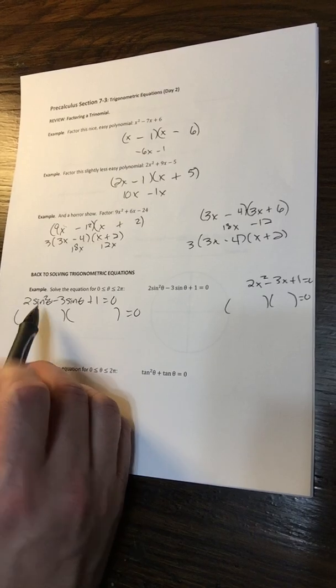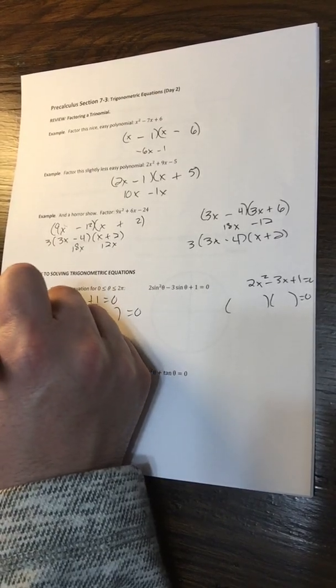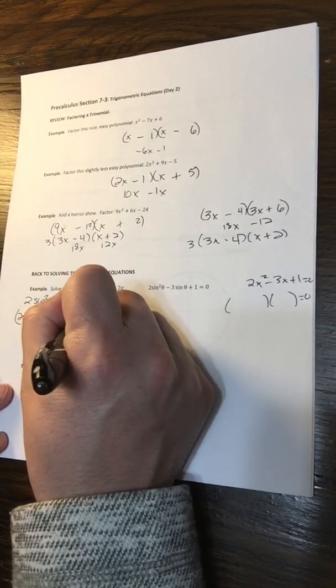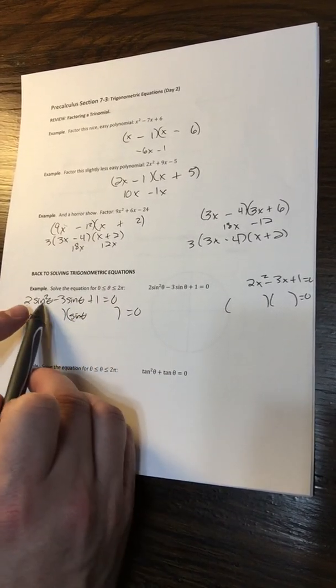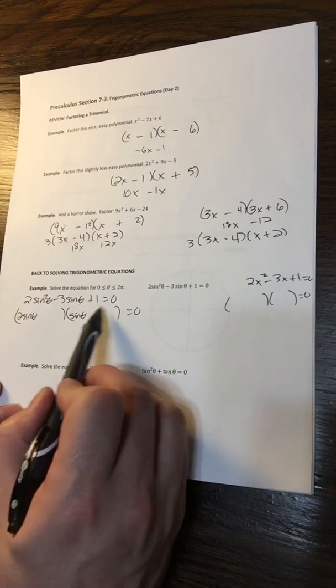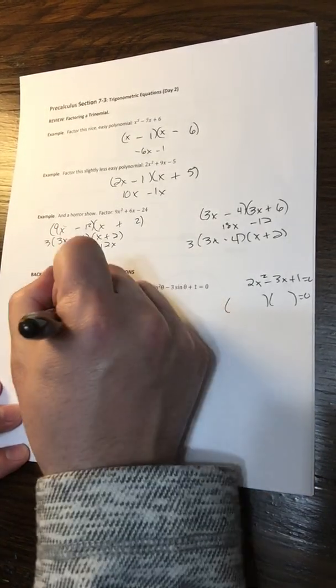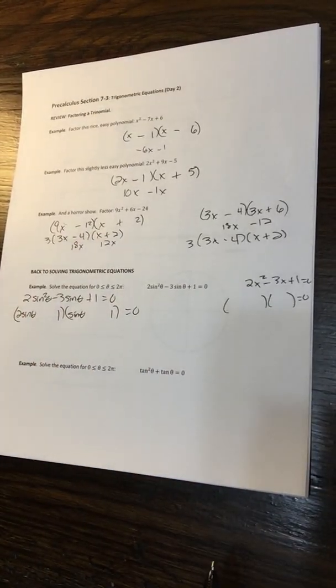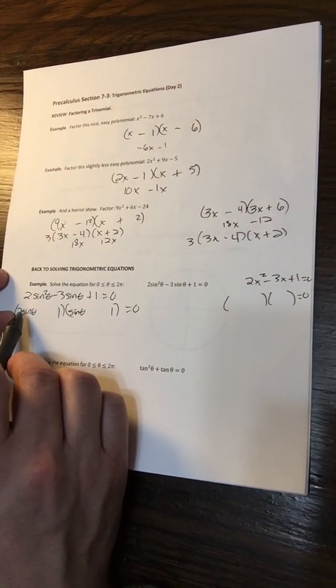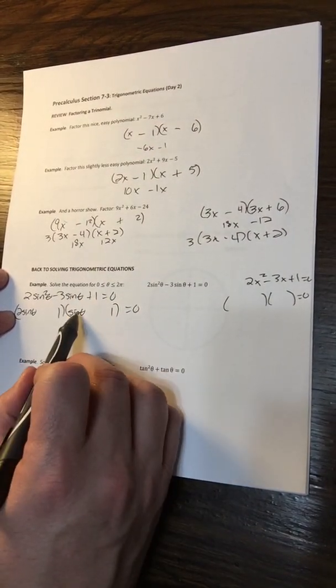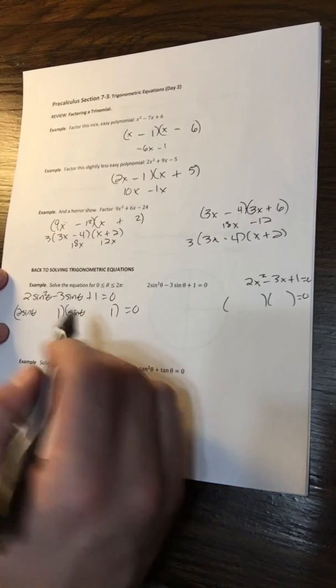Look, to get 2 sine squared, I'm going to need 2 sine of theta times the sine of theta. If you multiply those together, you get 2 sine of theta squared. That's how we write it, 2 sine squared theta. To get this part to be a 1, I just put a 1. Okay, and then see it the same way that you saw these. So look, I'm going to have a 2 sine of theta and a 1 sine of theta. They have to be the same sign, and I got to get negative 3.